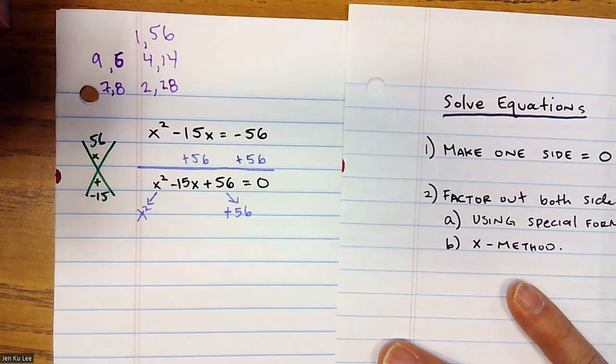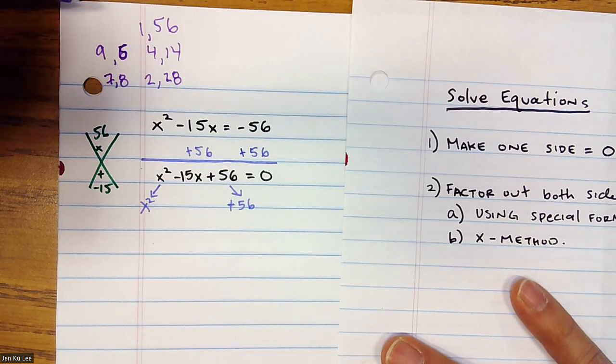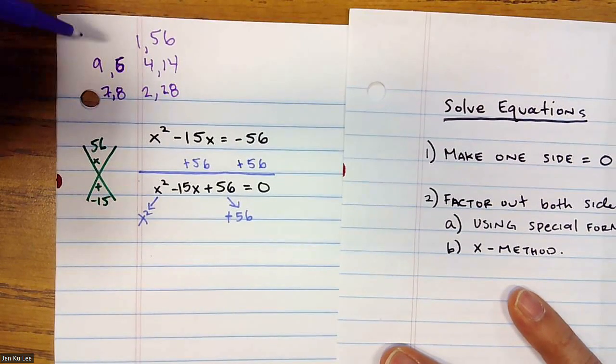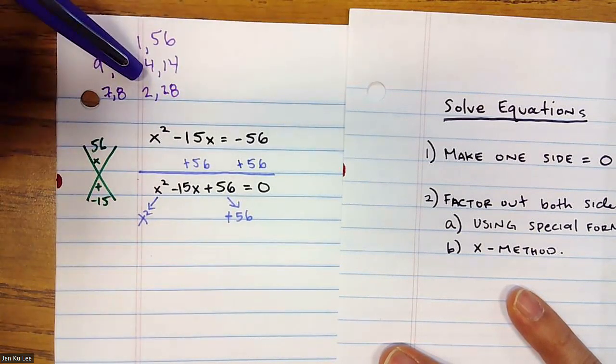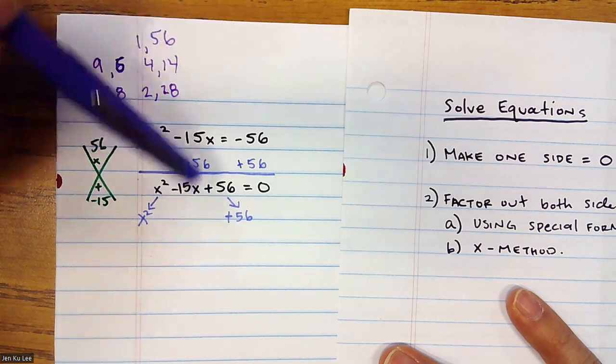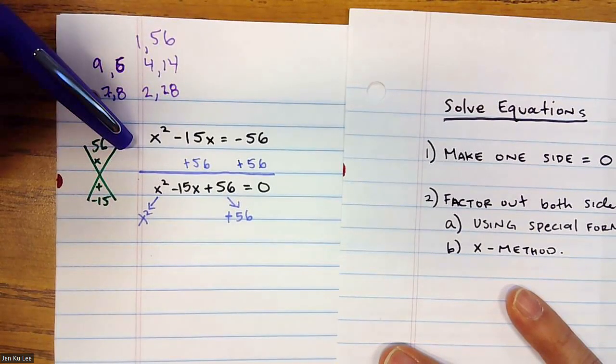No. 4? We already got 4. 5? No. 6? No. 7? We got 8. So that's it. If you're lost, start here. Make this list.